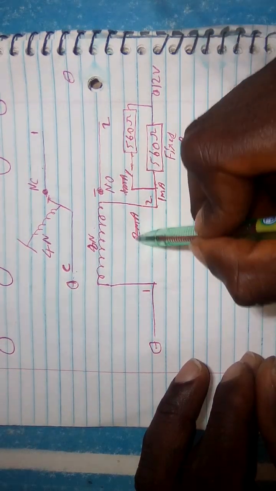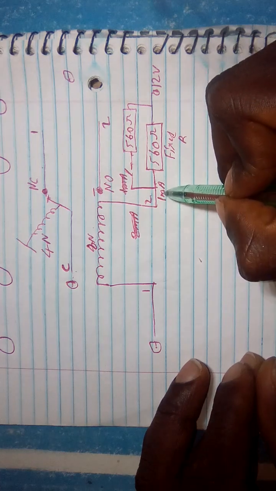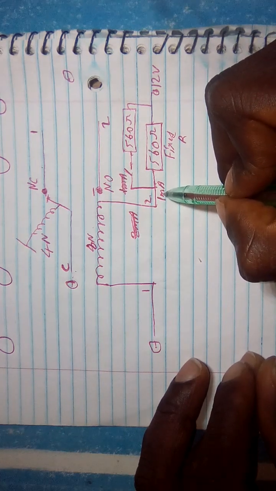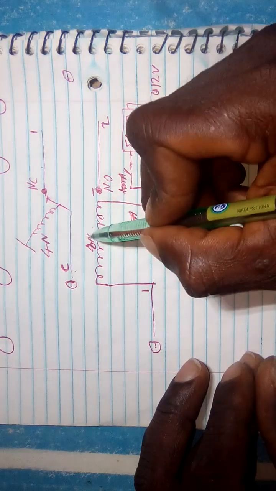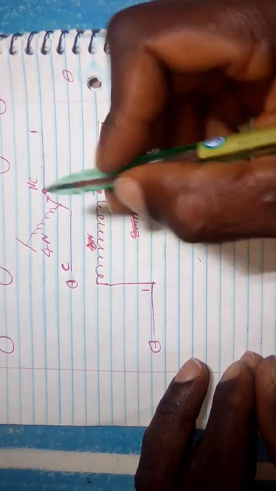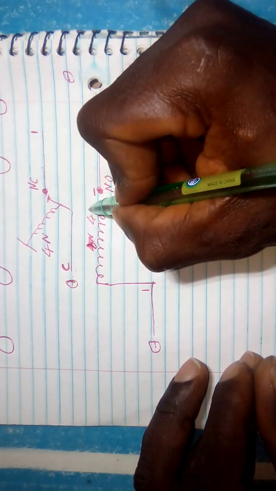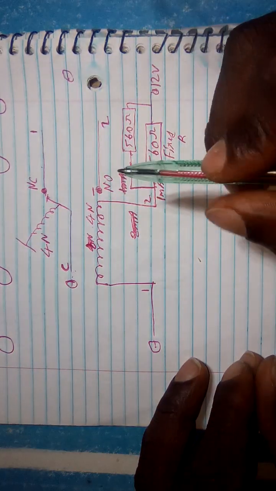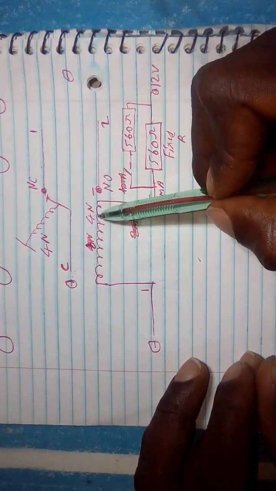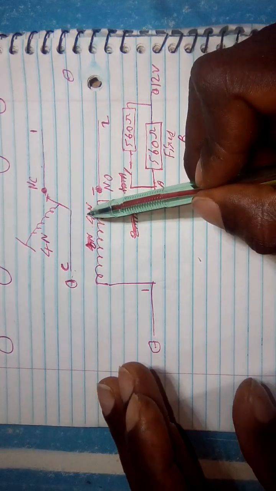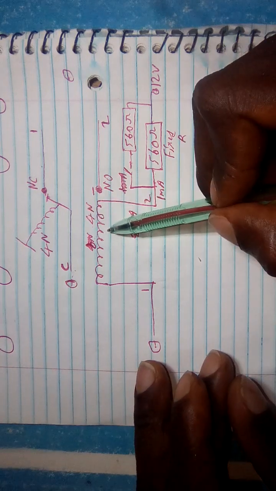So therefore this is cancelled. So only this fixed current is now moving in this solenoid, and therefore this force is also cancelled. So we have 4 Newton. So now, since the forces are equal, we have actually created a torque.